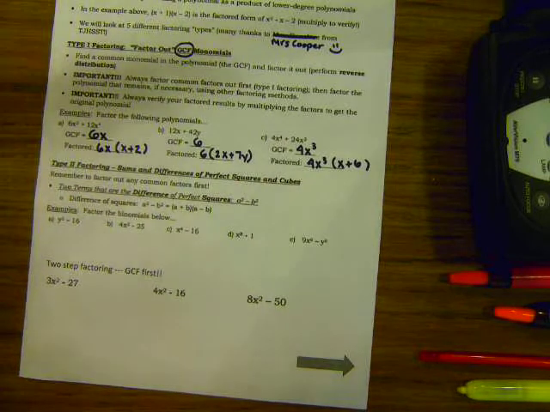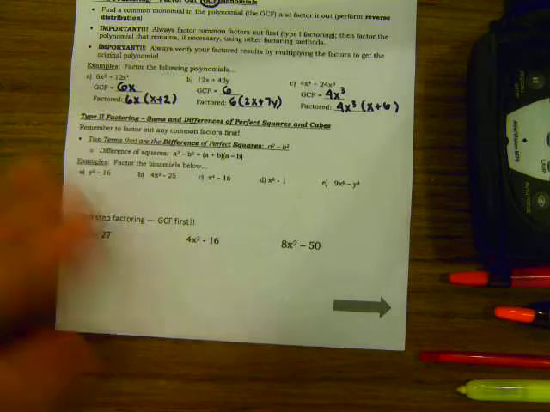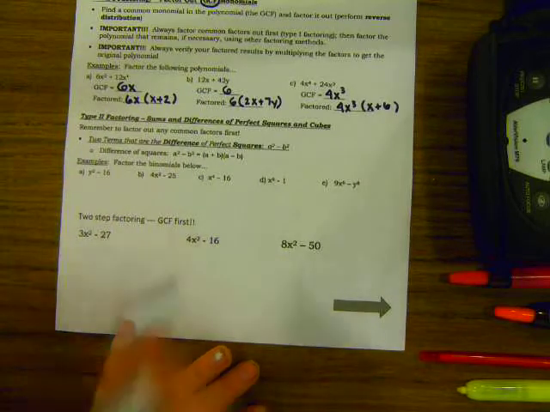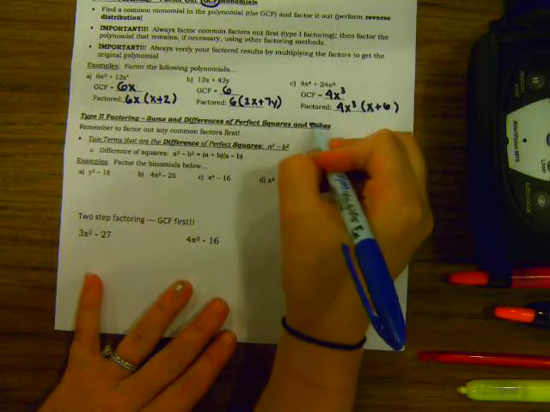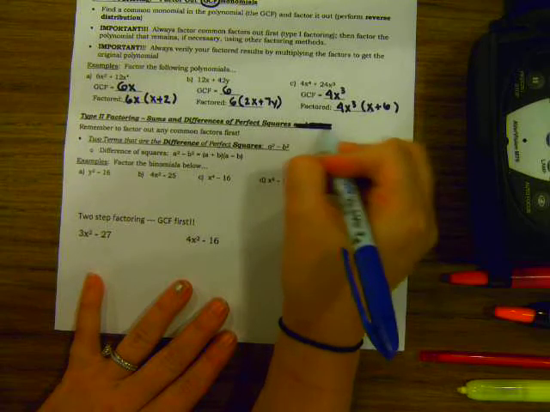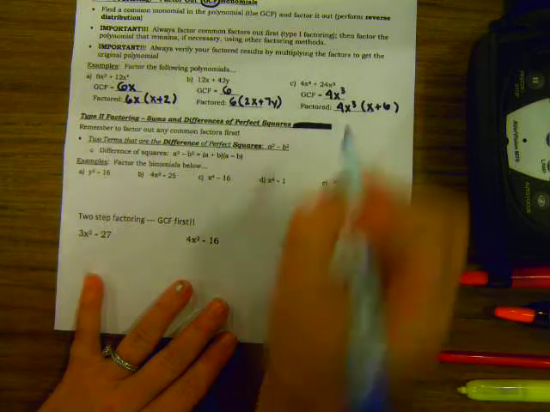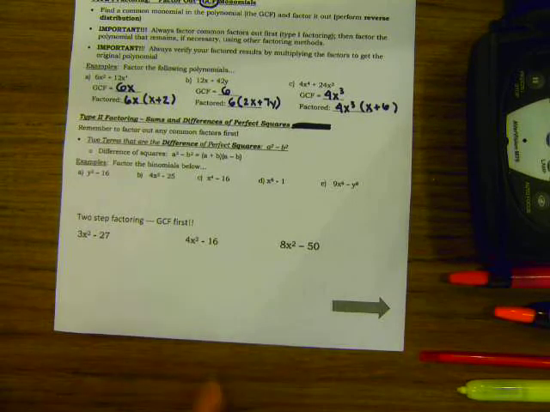Okay? So again, just a quick refresher of that. You'll get a chance to practice it. Type 2 factoring: sums and differences of perfect squares and cubes. Now we're really, in this class, going to focus, you can cross off the cubes. We're going to focus on the squares for now, and we'll come back to the cubes later when they're more vital.